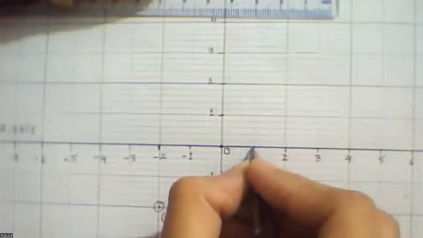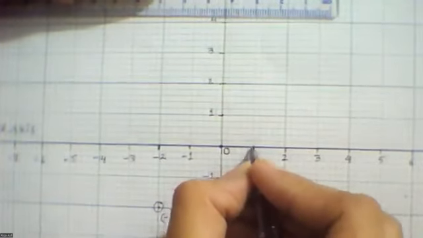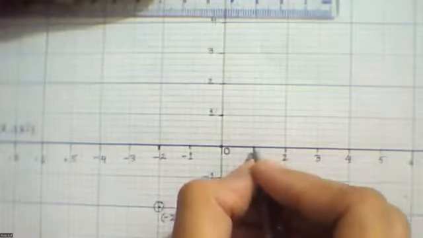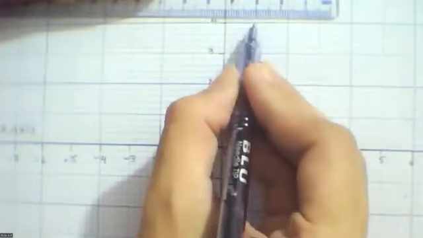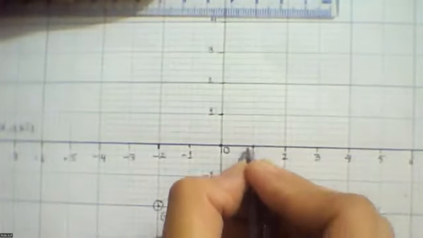Look at the graph. I'm using the scale to clear your concept. Look, there is 4, and there is 1 on the x-axis.